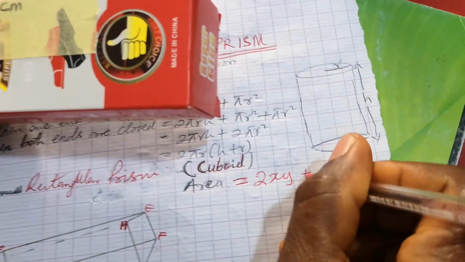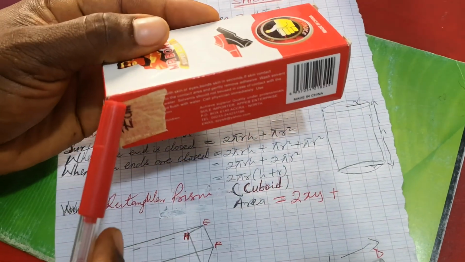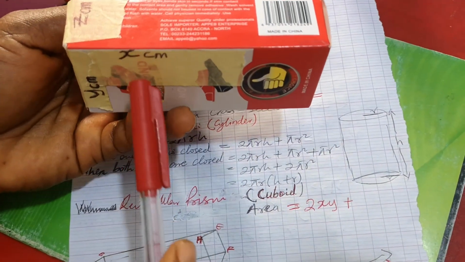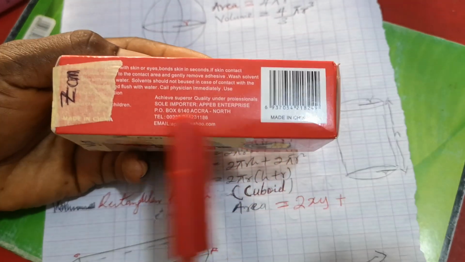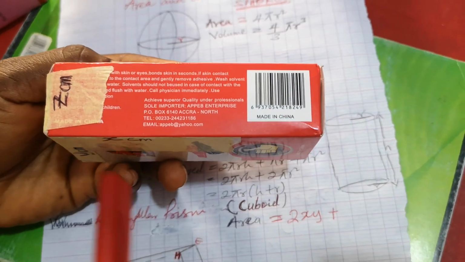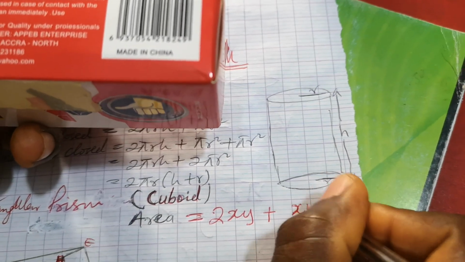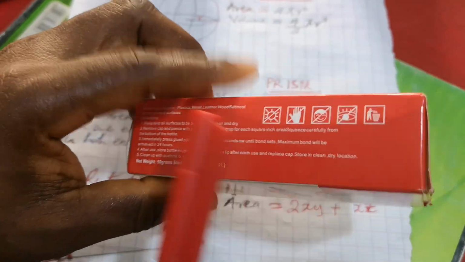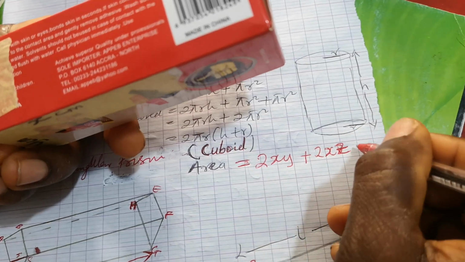Then plus, I am coming to this side now. The dimension here from here to here is z, whereas the dimension from here to here is x. So if I want to find the area of this face, it is going to be z times x, or x times z. But because this face and this face are the same, I will now say times 2.